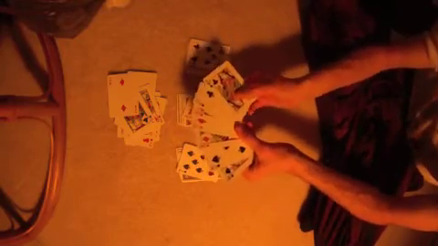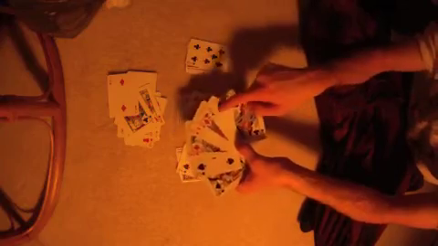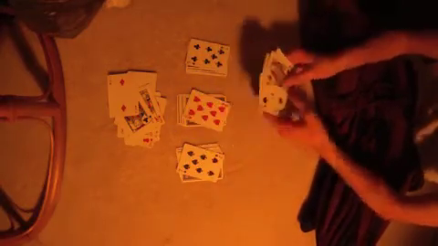We have 6 cards left over. Excuse me, we have 7 cards left over. That was just a miscount. We have 7 cards left over. 1, 2, 3, 4, 5, 6, 7. And we get 7.